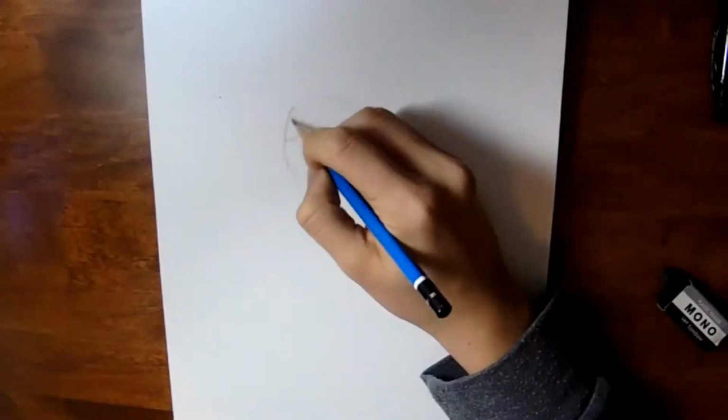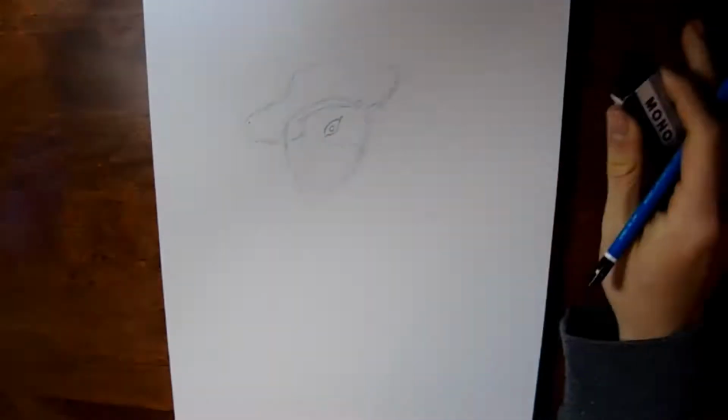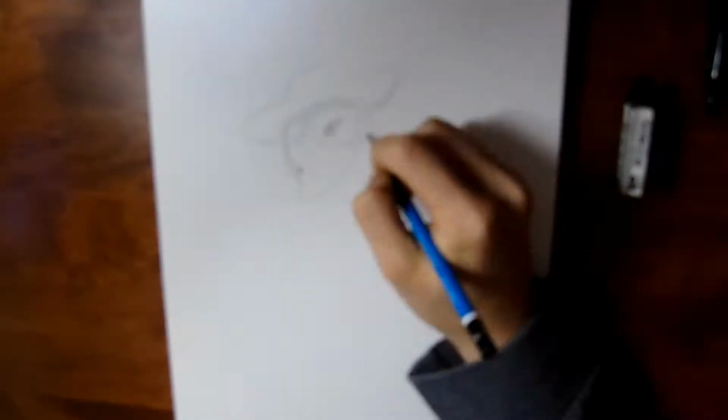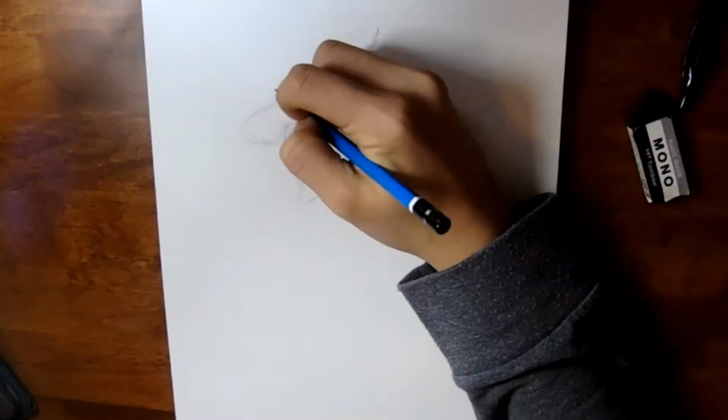So this is the rough phase where I already have the rough draft, but I just need to make another rough draft for me to ink. In this phase, I draw the character with more detail and a more interesting pose.